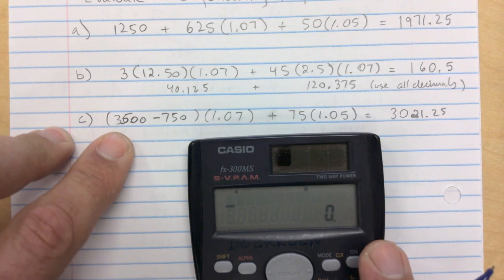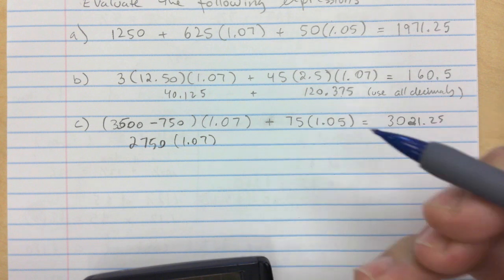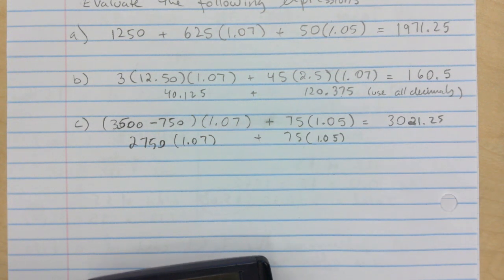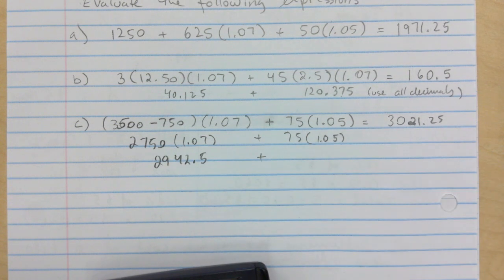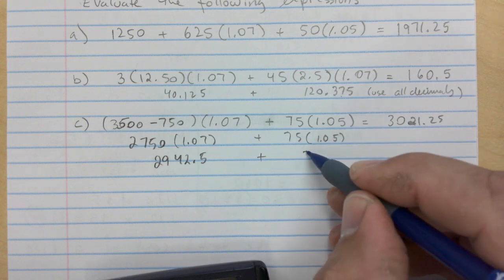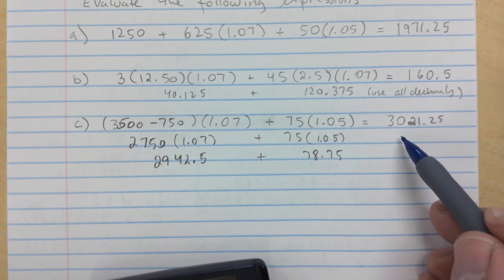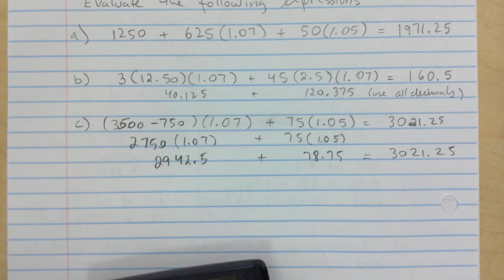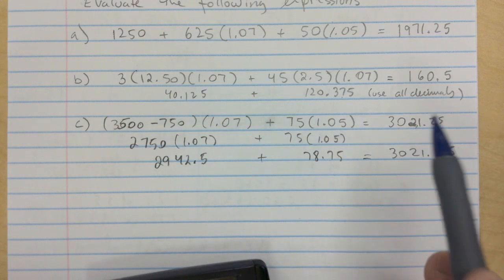Now, if you wanted to do it a different way, this would have given you 2750. You multiply that by 1.07, so this would be one line of work. Then you find what 2750 times 1.07 is. This is 2942.50, plus 75 times 1.05. That'd be 78.75. And if you add the two numbers together, you do get 3021.25. So both of them get you there. If you have a one-liner like that, and you have a decent calculator with brackets, you can do it all in one shot. That is fine, because this is most likely you setting it up like this. So you're showing us the work, coming up with the answer.